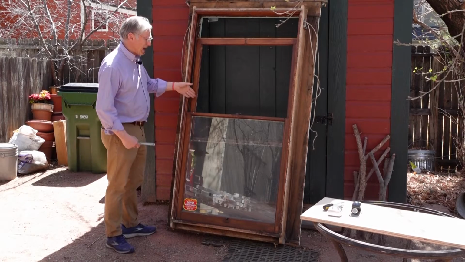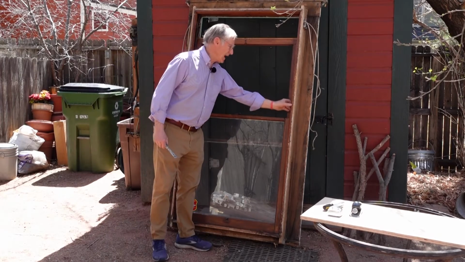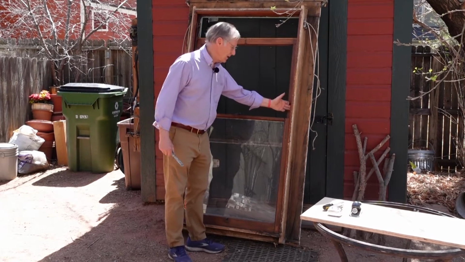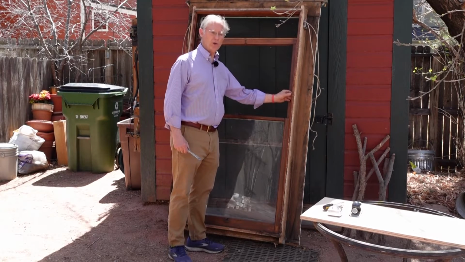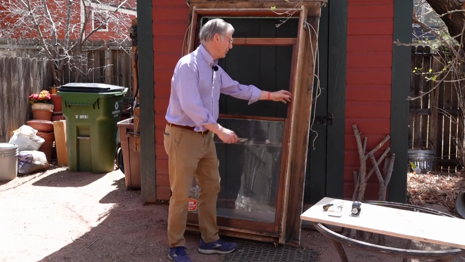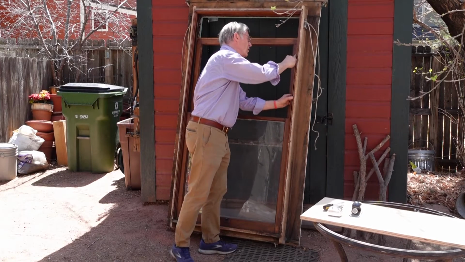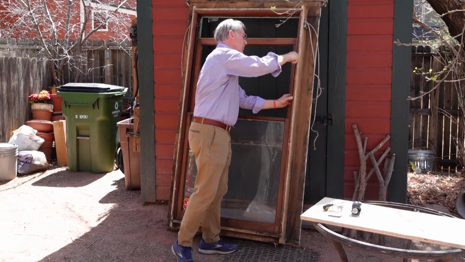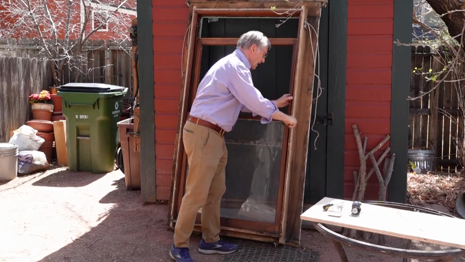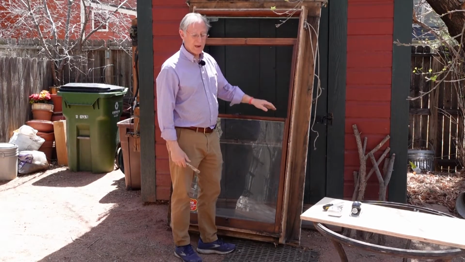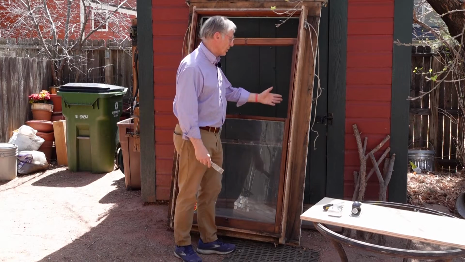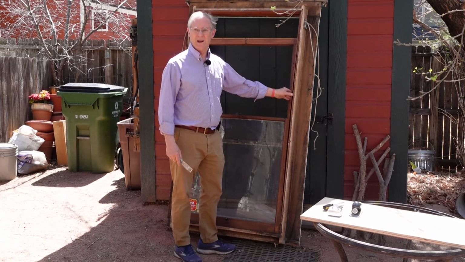But to get the sash out, the inside has a stop. This is what we call an OG stop. It has a nice little profile to it, and it can be pried off. Now I've taken this one off before, so it's going to look easy by comparison. But what makes this one easier by comparison, for sure, is that it's stained and not painted.